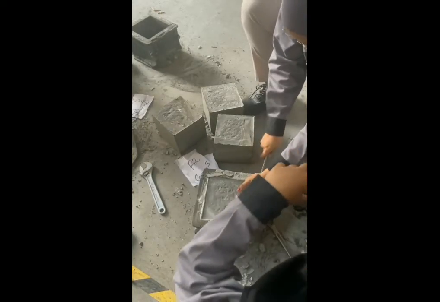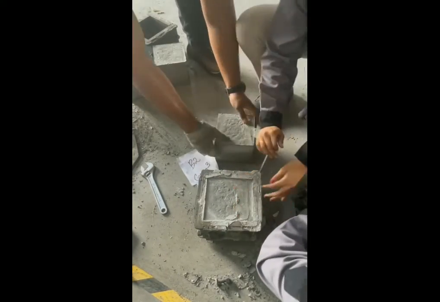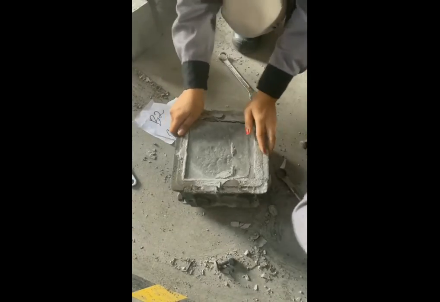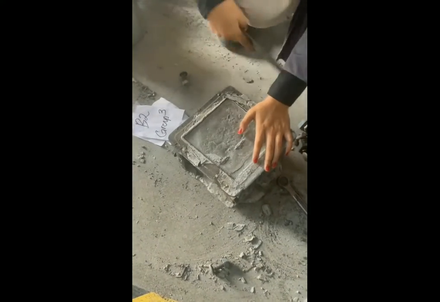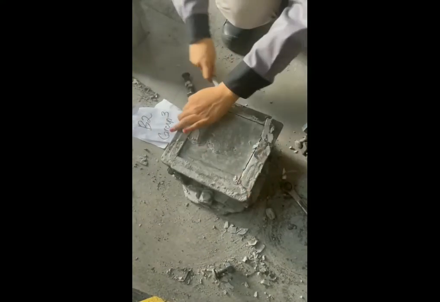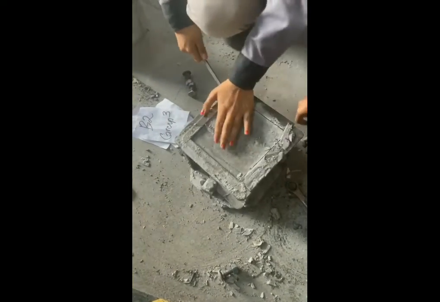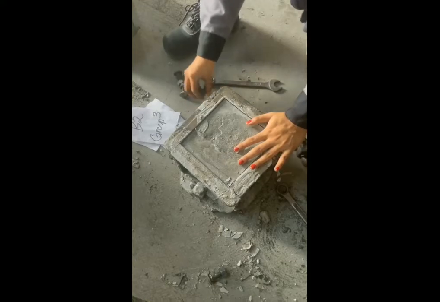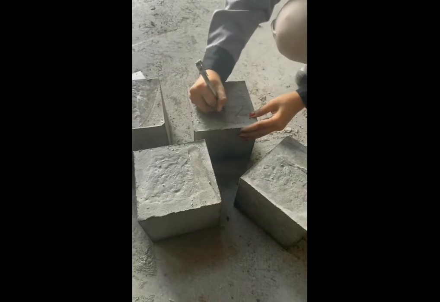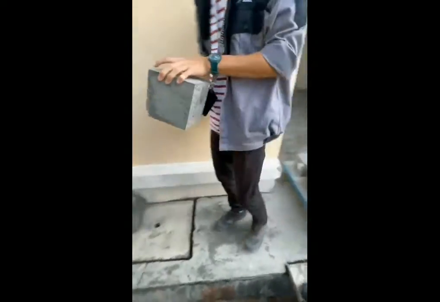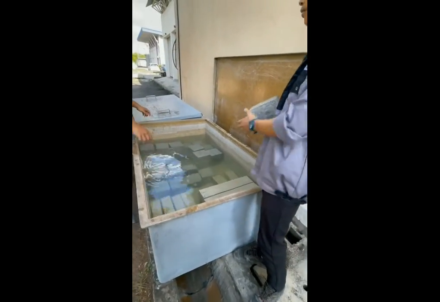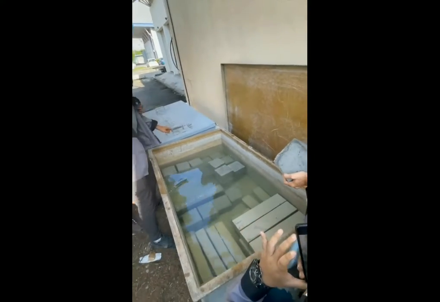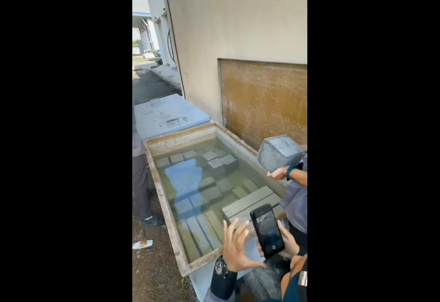The specimens were labeled and stored for 24 hours. The labeled concrete was demolded after 24 hours for storage in moist air. The labeled concrete was immediately submerged in water contained in the curing tank. The labeled concrete was not allowed to become dry at any time until taken to be tested.